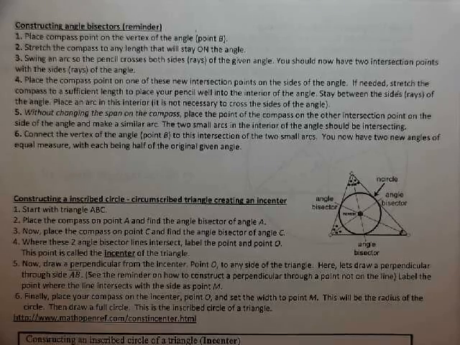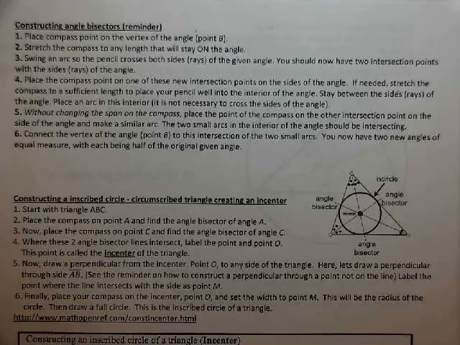So the first thing I want to do is remind you guys on how we construct angle bisectors. So we place the compass on the vertex of the angle, we stretch the compass any length that will stay on the angle, and we swing the arc so the pencil crosses both sides of the rays, and then what we're going to do is place the compass on one of those new intersection points, put an arc above it, put it on the other intersection point, put an arc above it, and then we're going to use that point of intersection of those two arcs to find where the angle is bisected. So let's go ahead and do this construction now.